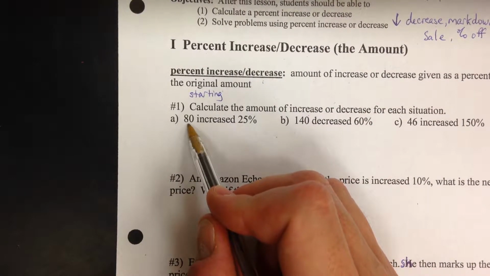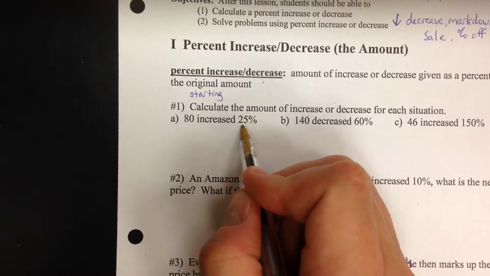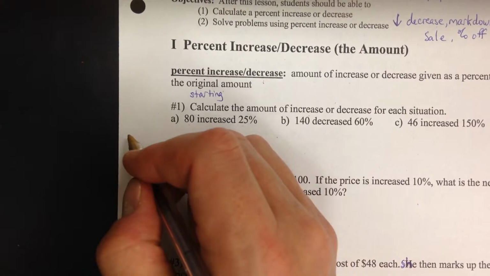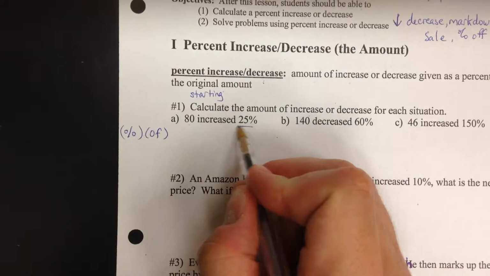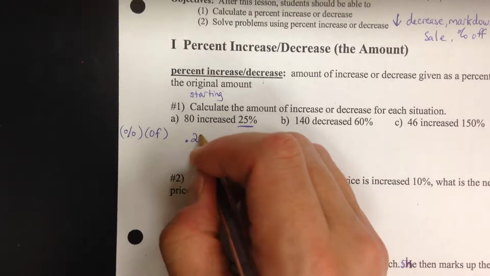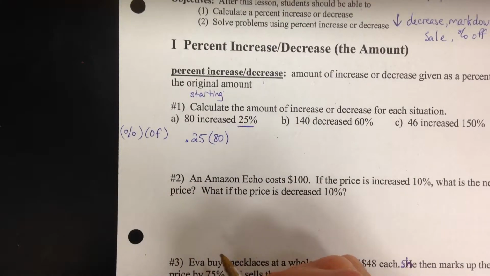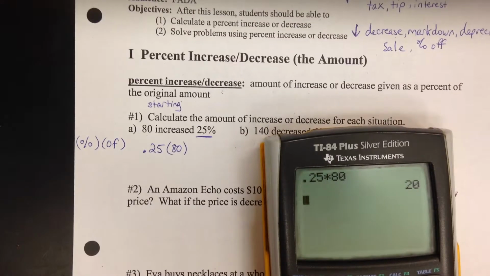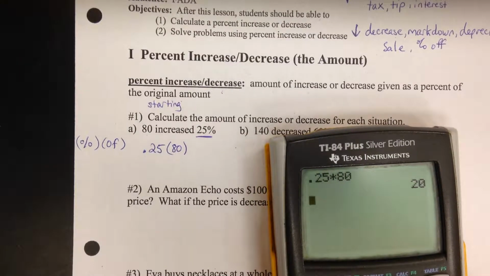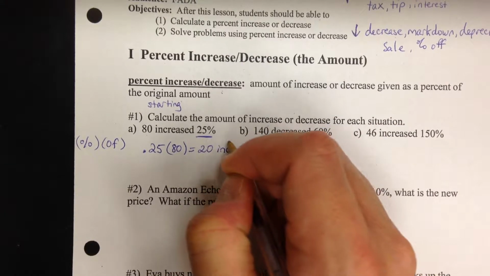Number one, calculate the amount of increase or decrease for each situation. So if you have the number 80 and you increase it 25%, well, what we have to do is take the percent of 80. When you take the percent of a number, that means that we're going to multiply. So 25%, we write that as a decimal, 0.25. 25% of 80 is we multiply that. And you can take a calculator. So if we do 0.25 times 80, we get 20. So if we increase 25%, what we're actually increasing by is 20. So it's a 20 increase.